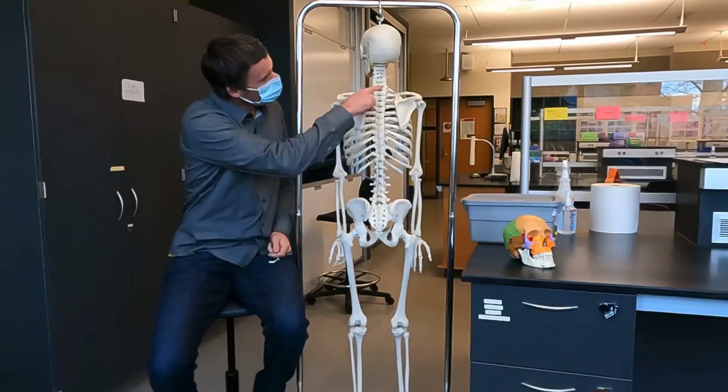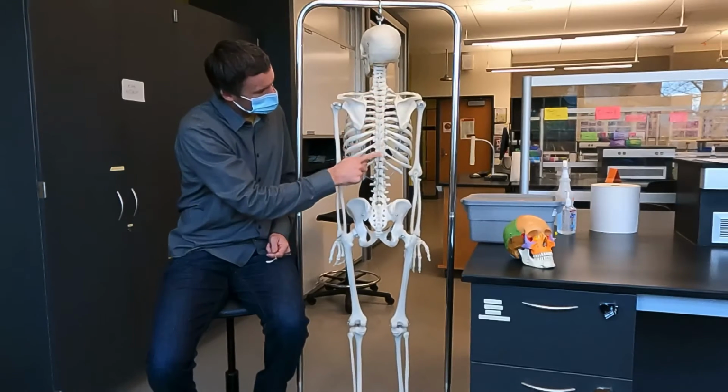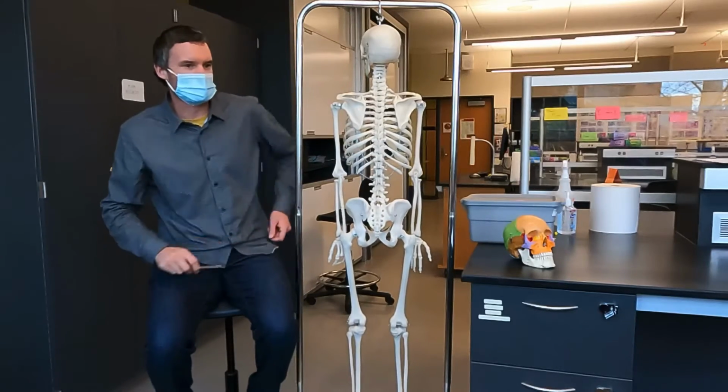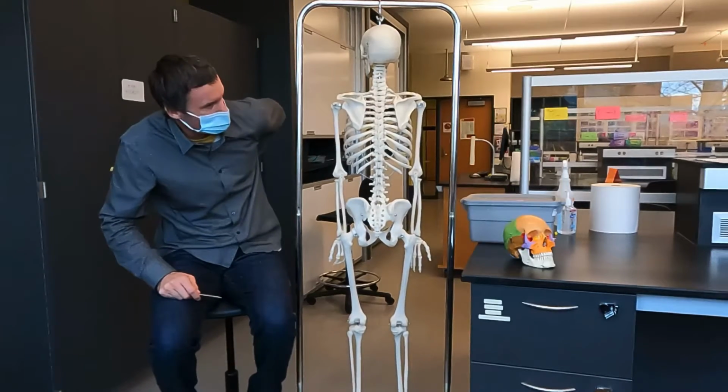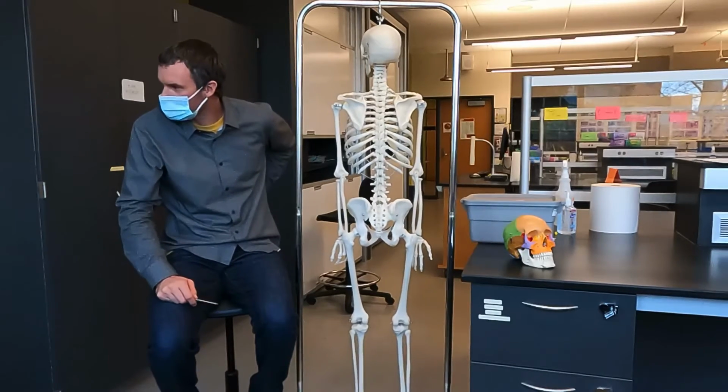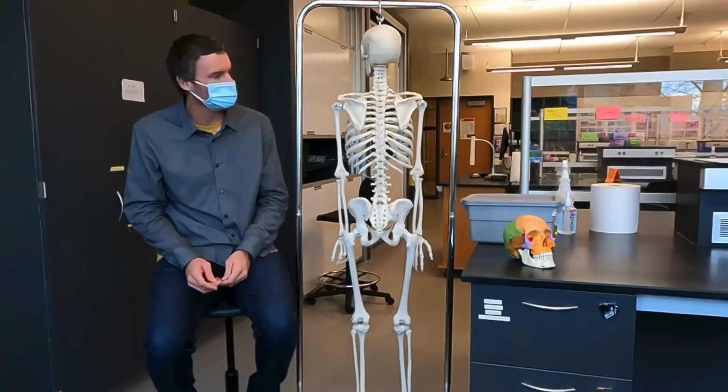First of all, these projections that are coming out the posterior side of the vertebrae, those are called the spinous processes, and you can palpate those. So when you run your finger up and down your back, you're feeling those spinous processes.